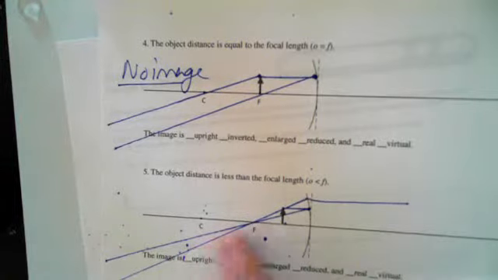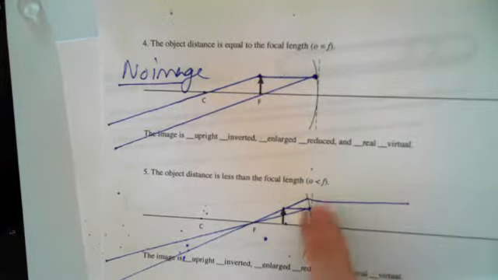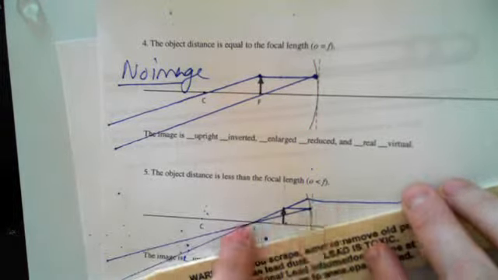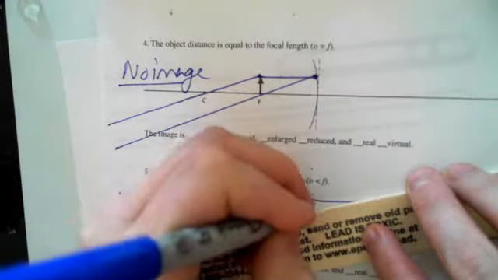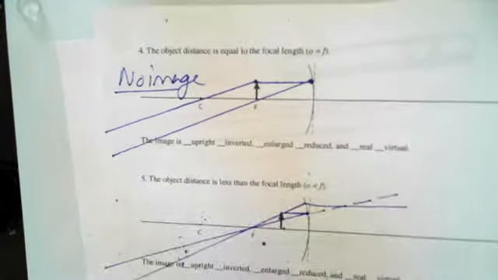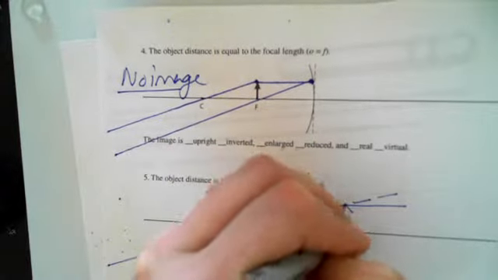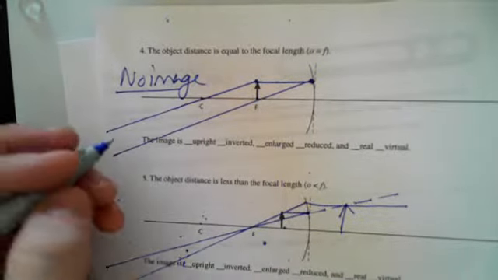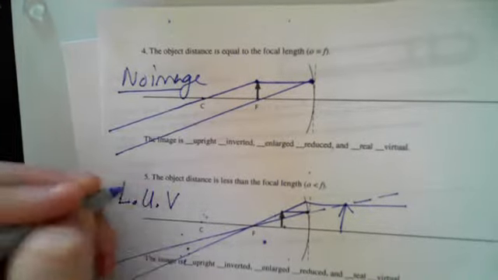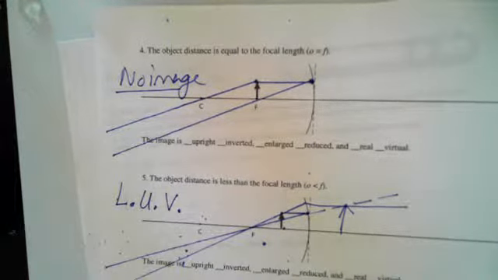Then our parallel to focus, we're going to trace that out to this side, just like that. And our image forms on this side. So Sir Lur Love, love is larger, upright, and virtual.